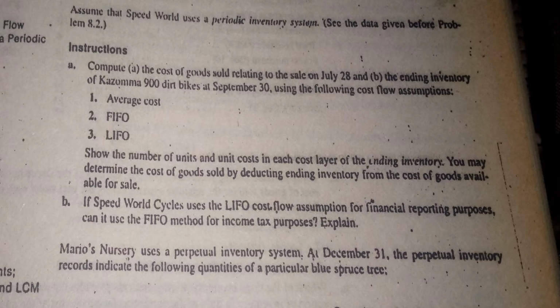The second part is that if Speed World Cycles uses the LIFO cost flow assumption for financial reporting purpose, can it use the FIFO method for income tax purpose? Explain.